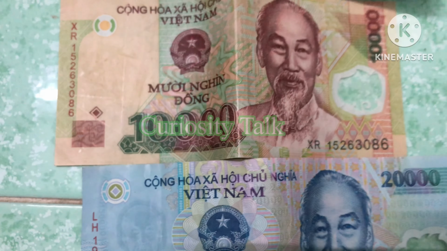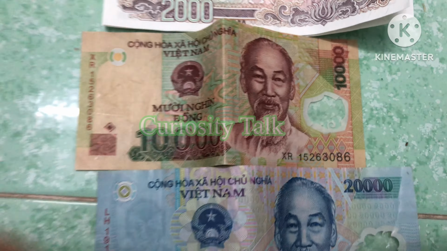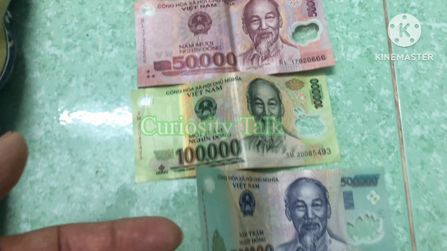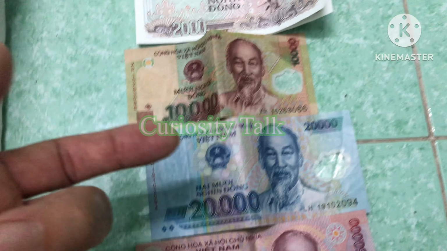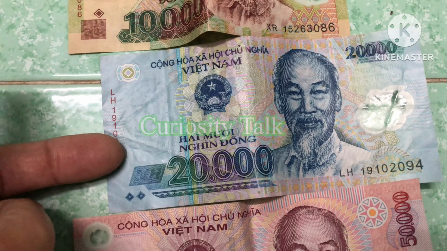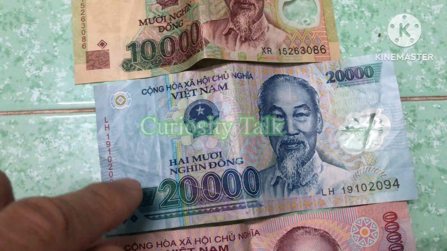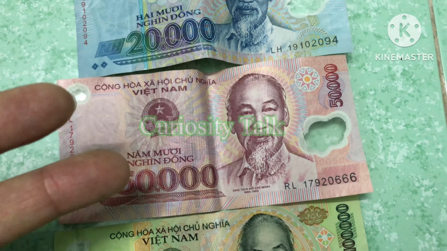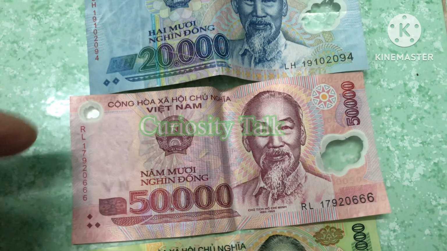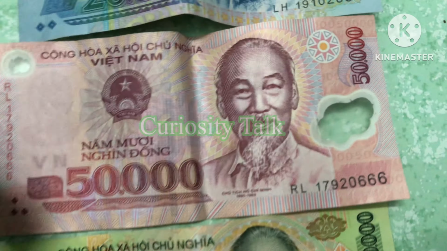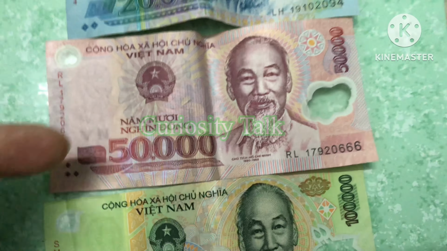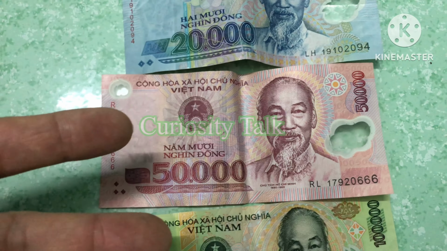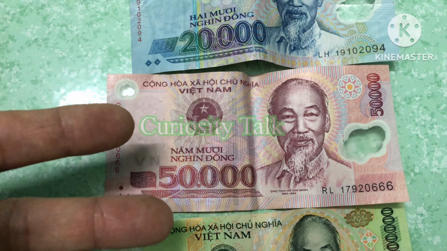So now everything's gone up. I don't know, with the inflation, everything's gone up, so they have to print higher denomination bills. But really, 20,000 is less than $1. This is equivalent to like 90 cents, about 90 cents, 85 cents, if you do the math. I'm just roughly doing the math here. So it looks like a lot, but it's actually not much. So 50,000 is equivalent to $2 and maybe 25 or 30 cents.